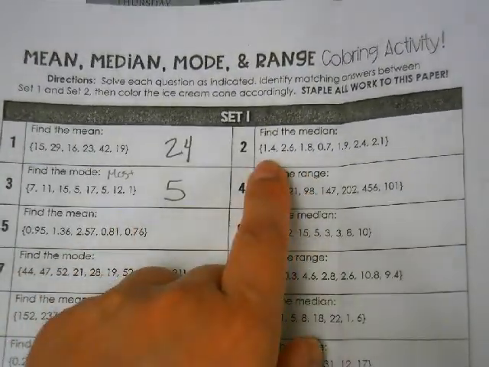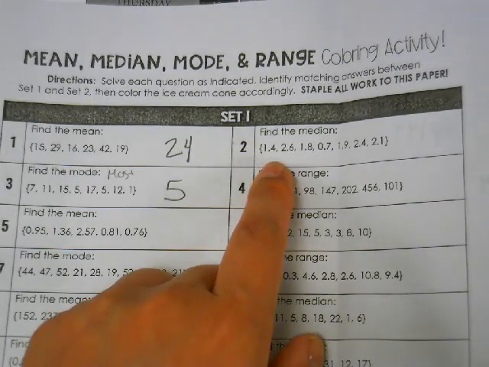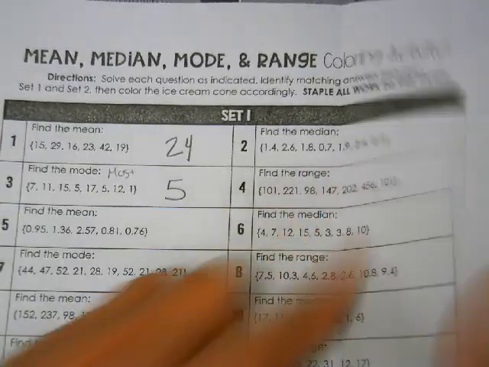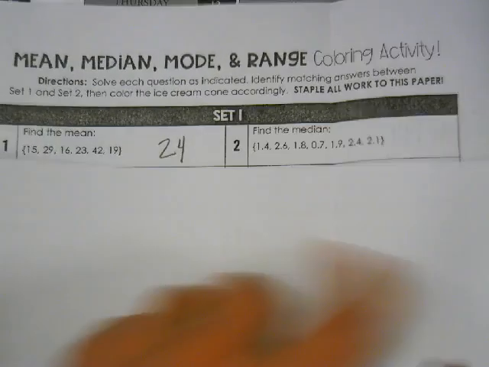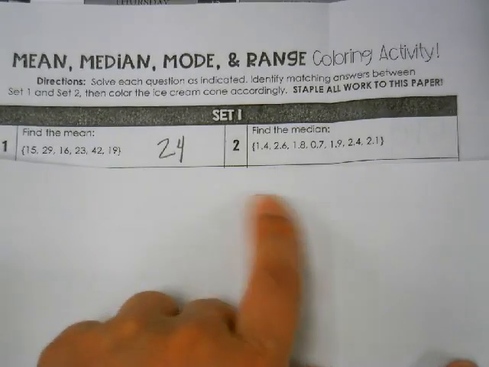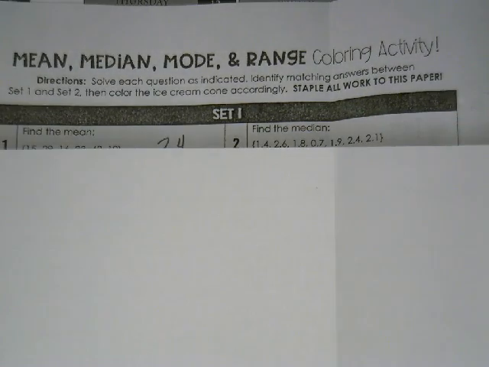Now number 2, we have to put them in order. Can you put them in order at the bottom, or do you want to flip over your paper and write it on the back? Number 2 requires work where you have to put them in order. So show me on number 2 how you put them in order. And number 1, we showed our work on the back.